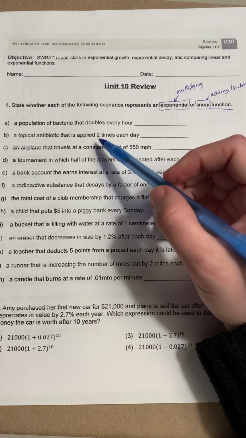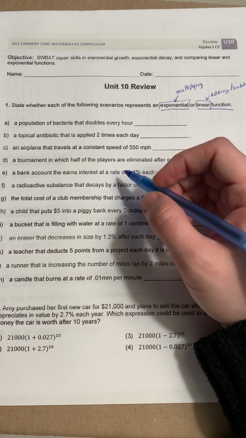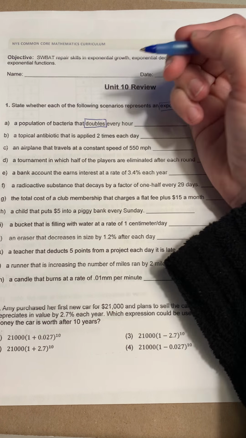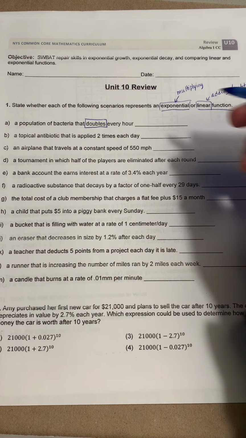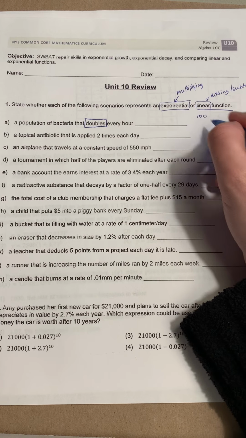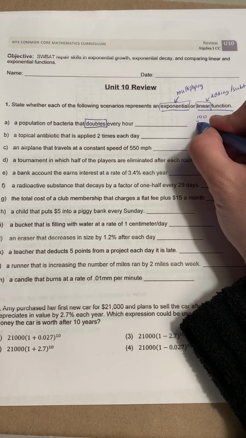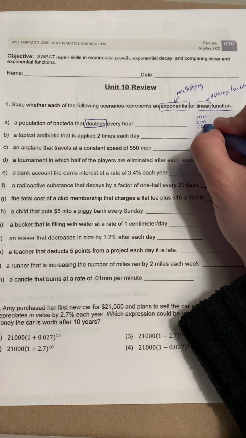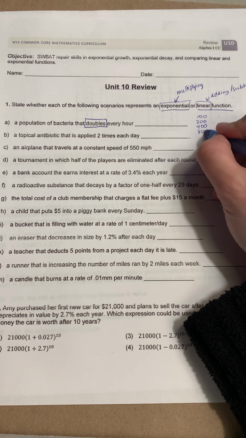So A, a population of bacteria that doubles every hour. So doubles is a key word, so I'm just going to box that. When I'm doubling something, so let's say I started out with 100, and I double it, that means I'm going to be going to 200. If I double 200, I'm going to 400. If I double 400, I'm going to 800.